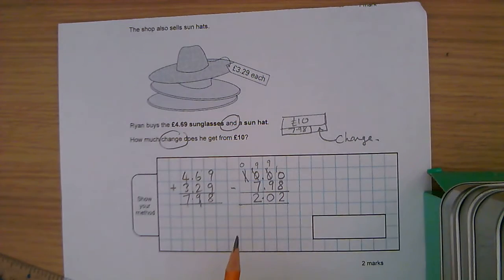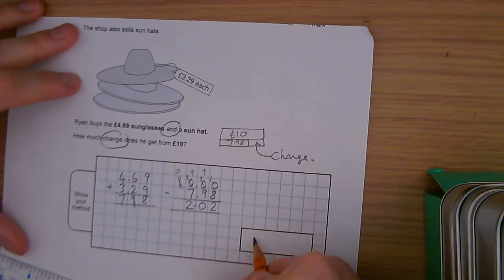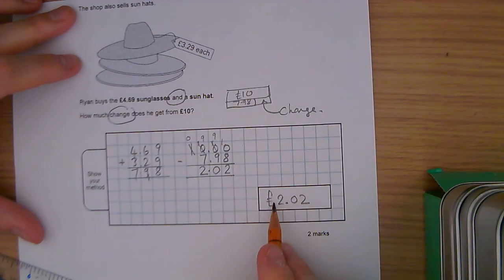So £10 take away £7.98, £2 and 2p. Does it look right? Well, the nearest whole pound, £7.98 is £8, and 10 take away 8 is 2, so it looks correct. Let's just check I've done it correctly. Yeah, so I'm happy that my answer is £2 and 2p, and you've got to make sure you put the units in here as well at the end.